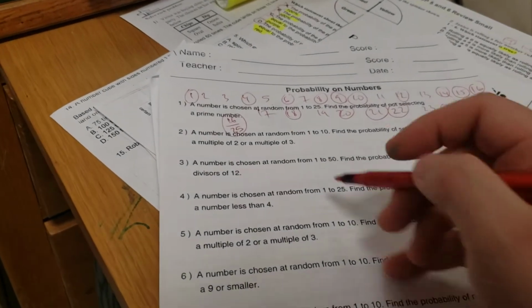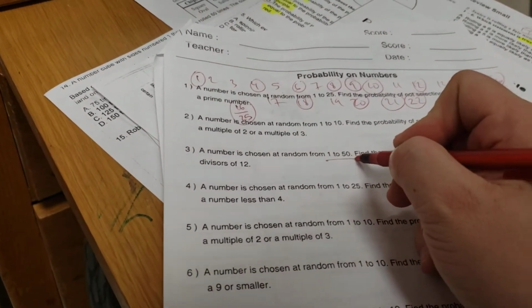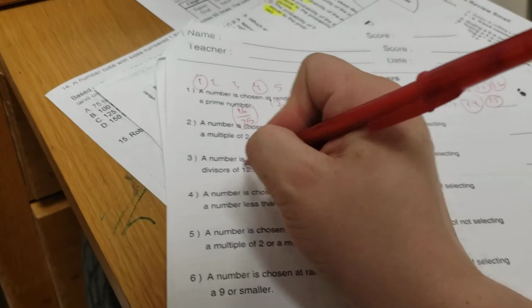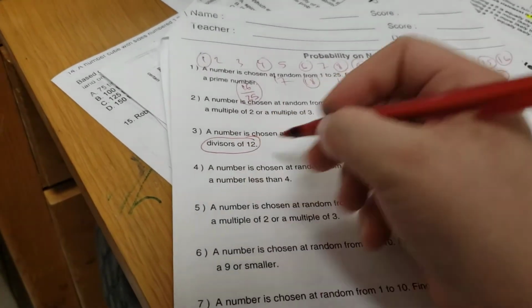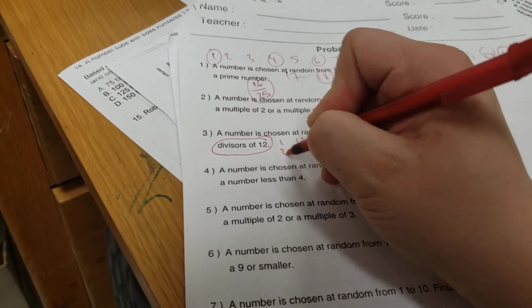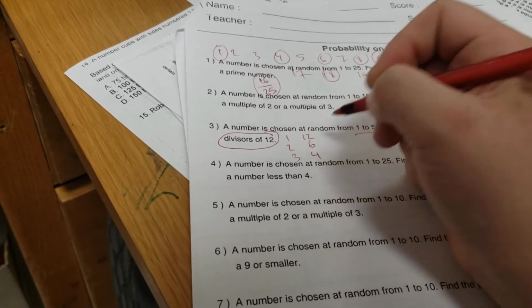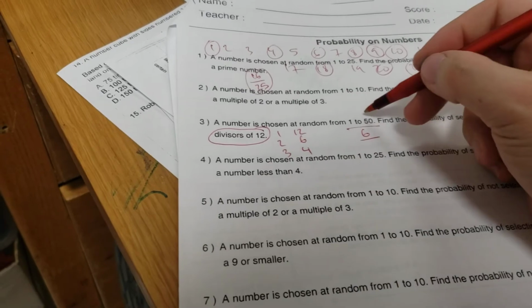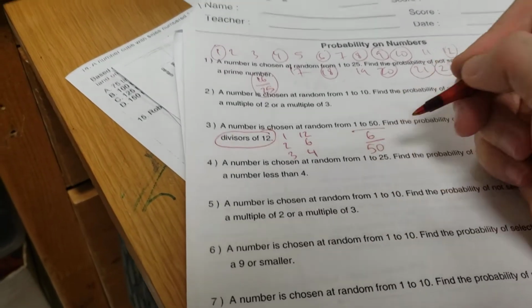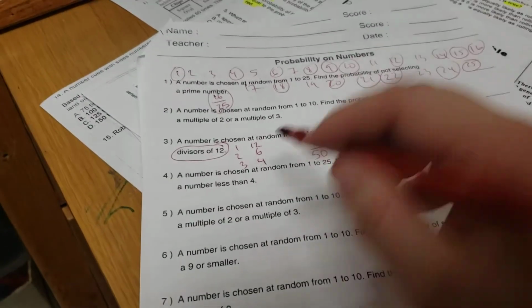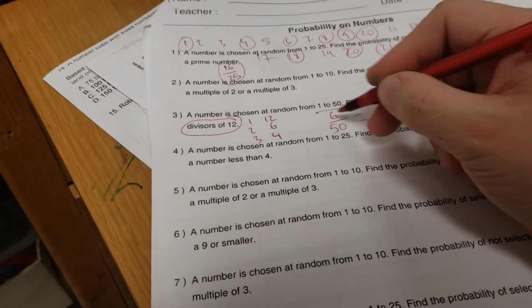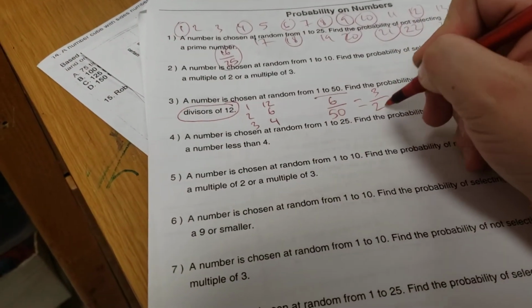Some of them look long, but 1 to 50, do I have to write out all 50 numbers? Well, what we're looking for is divisors of 12. That's factors of 12. So 1 and 12, 2 and 6, 3 and 4. There are only 6 of them. And we're looking at the numbers 1 to 50. I don't have to write all of them out. I know what my divisors of 12 are. That's easier to write out than put numbers 1 through 50. And then you go and you circle, and then you get past 12, and you're like, why did I write everything past 12? So that simplifies to 3/25.